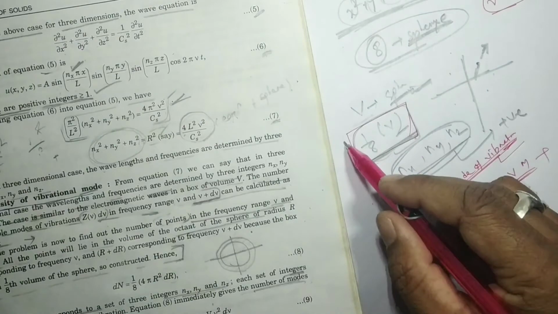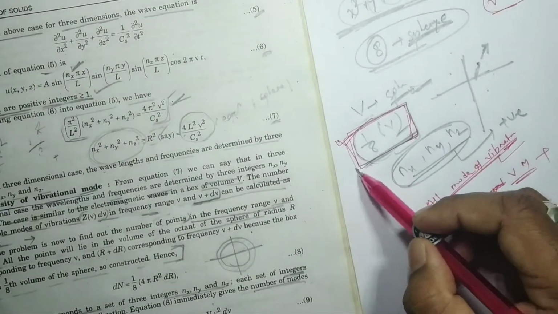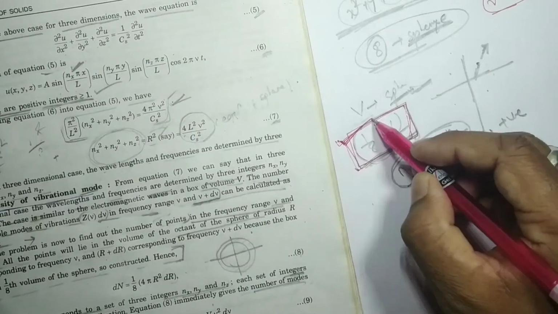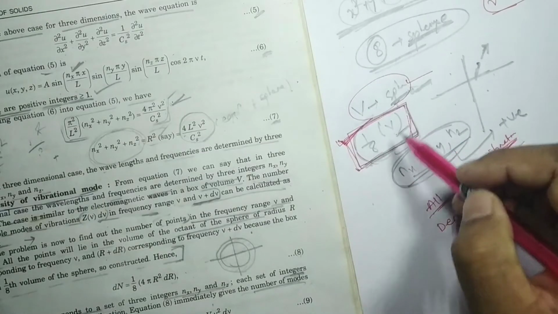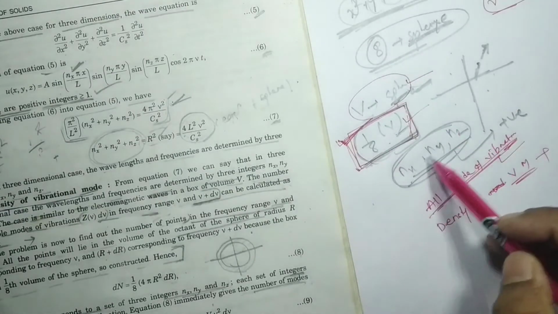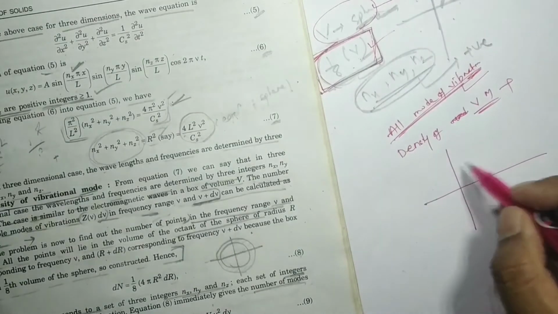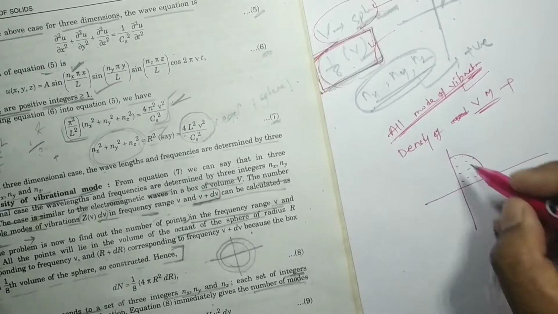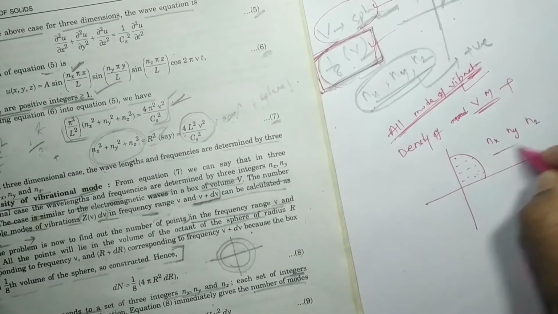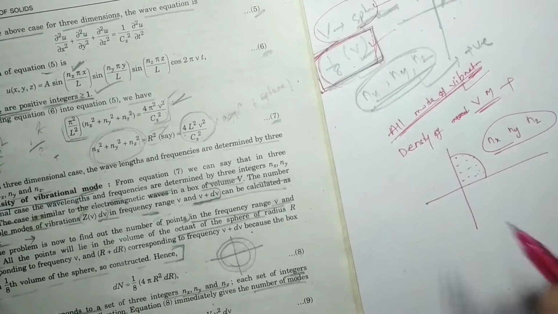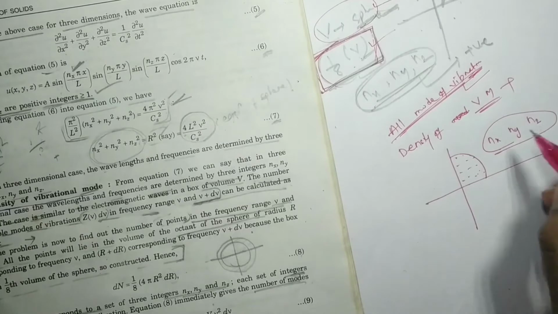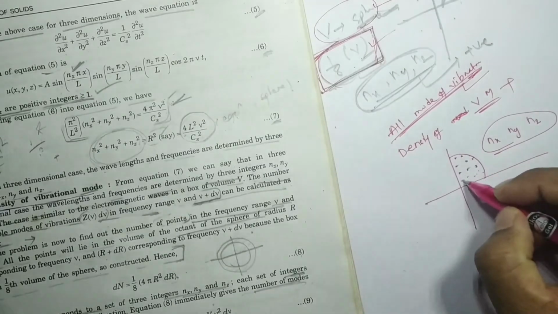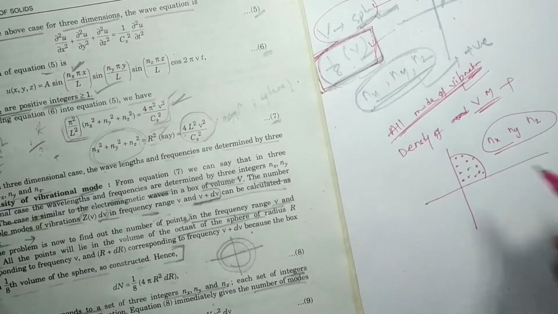Now you can say, sir, this is the volume, how will it be the number? Yes, this is the so-called number, because we are not considering the whole sphere, only this volume, in which nx, ny, nz are positive. Whatever the possible values of nx, ny, nz in this sphere are called the possible number of modes. So each and every point in this quadrant is considered a mode of vibration.